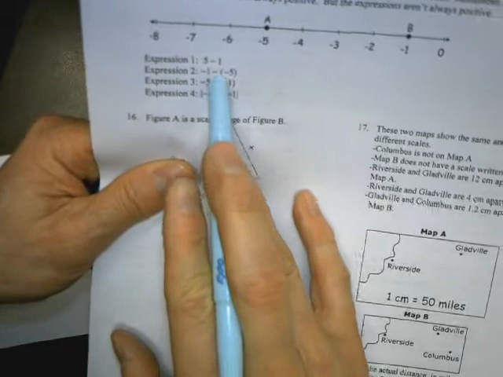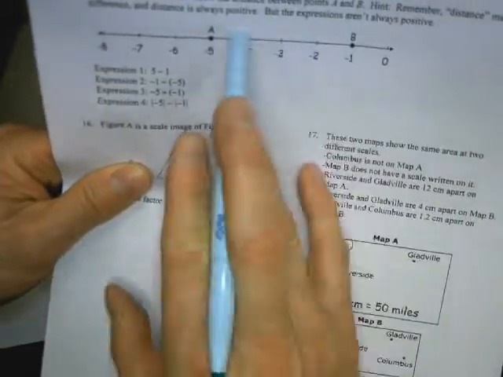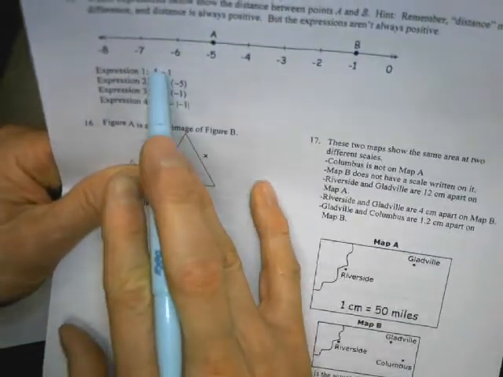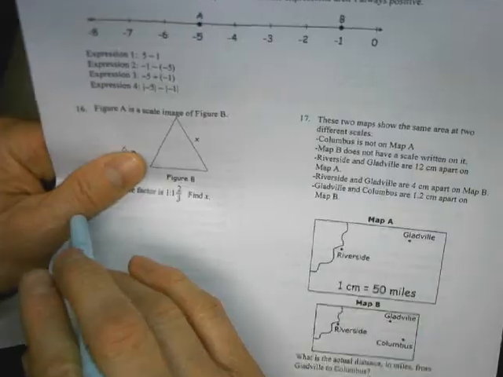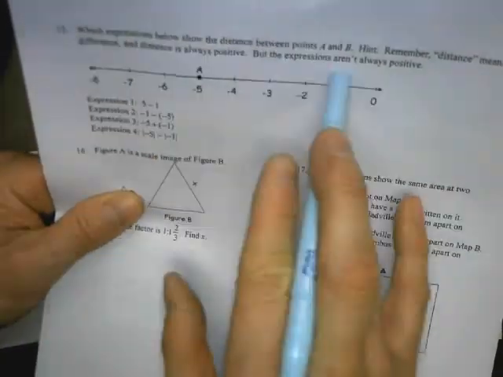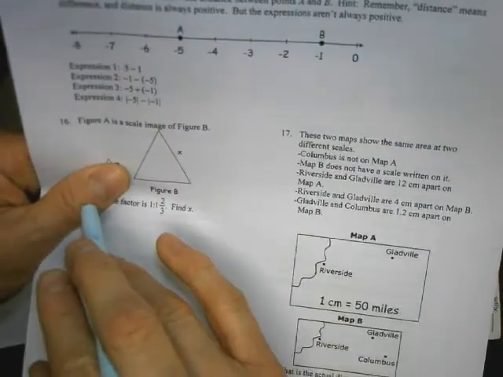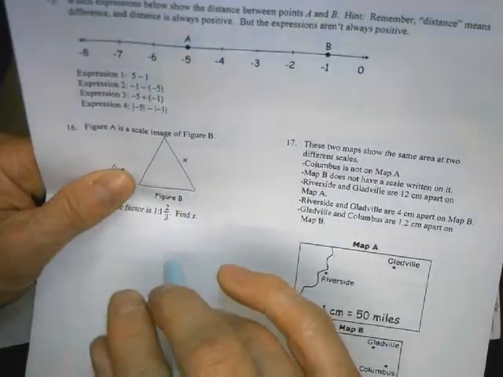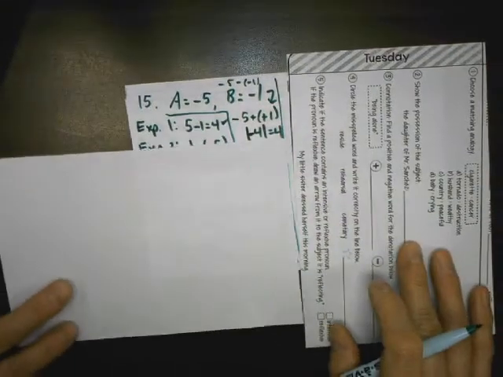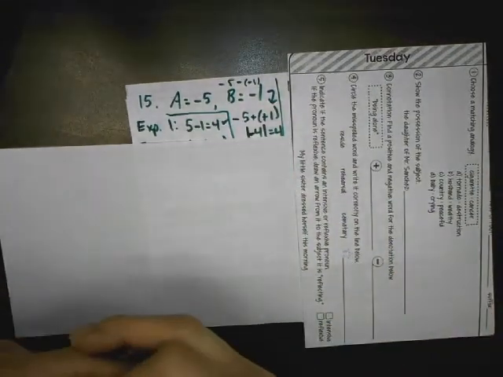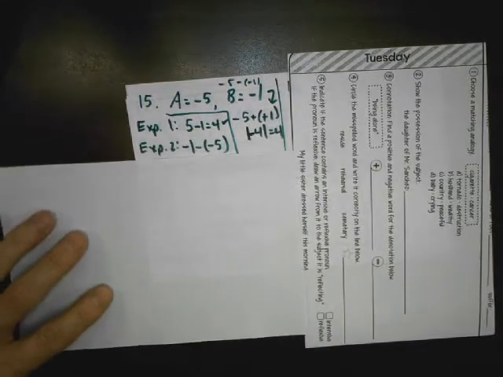Now, when I do these expressions, I don't make them all positive like I just did. These are not distances. These are just expressions. So the trick here is this will always be positive, but these won't. These you're going to do the rule for subtraction and teams and see when you get a positive 4. So if I look at expression 1, 5 take away 1 is 4.